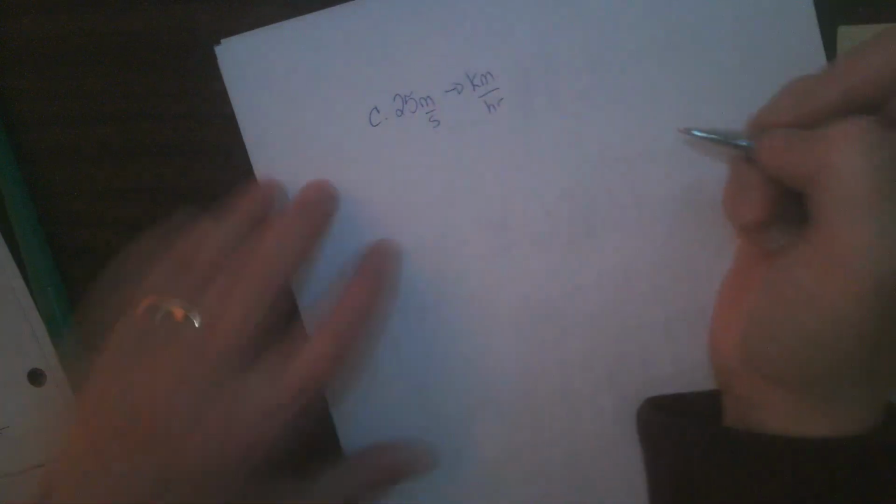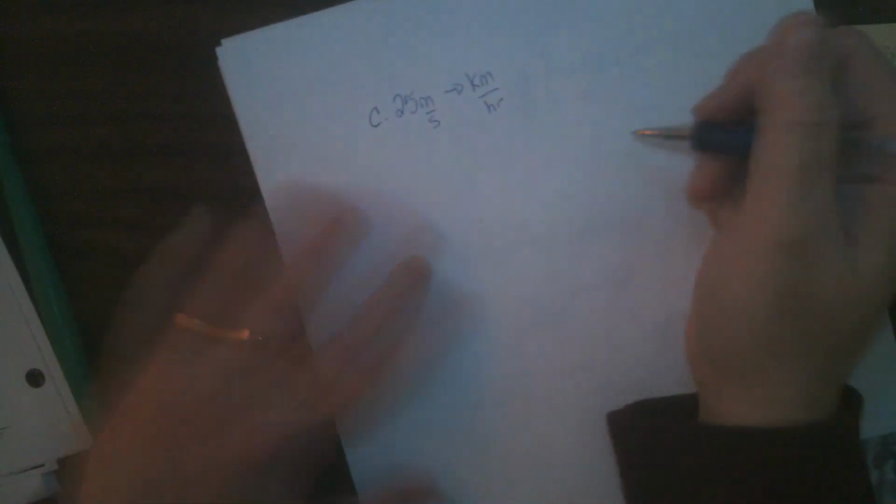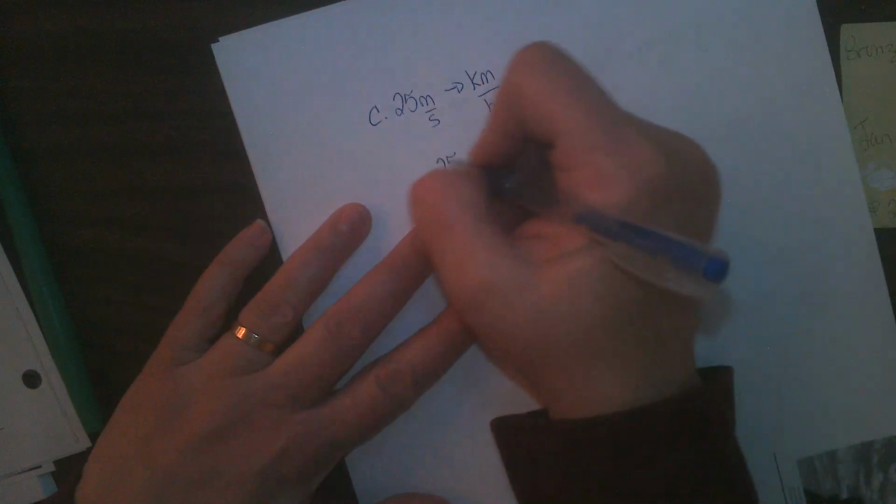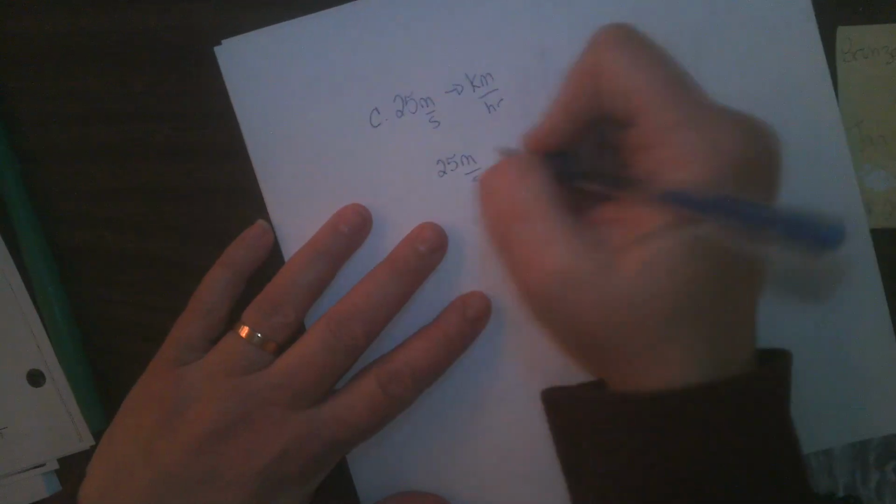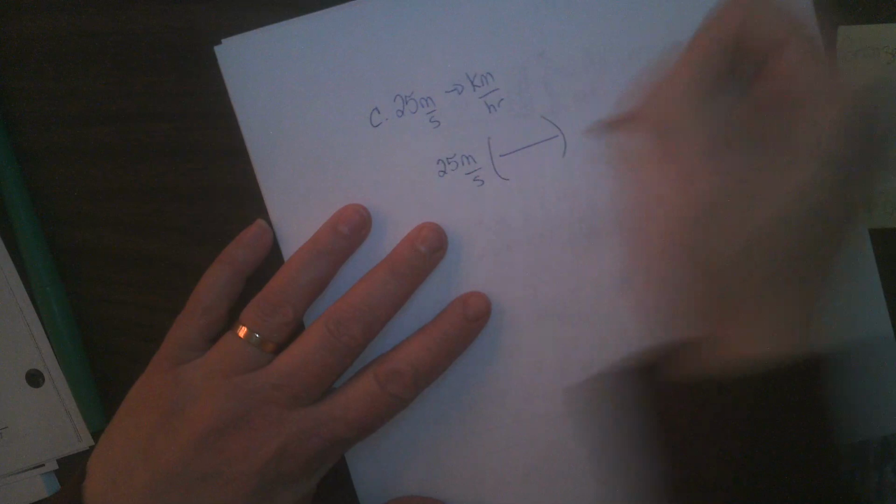What's next? What was the next one? C. Okay. Convert 25 meters per second to kilometers per hour. Well, start with what we know. We know 25 meters per second. What unit do we want to tackle first?